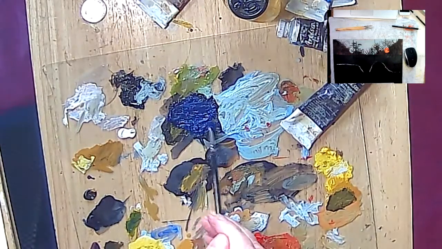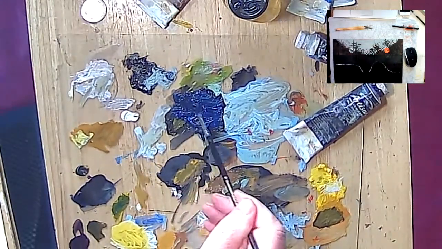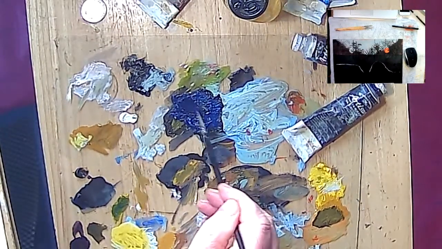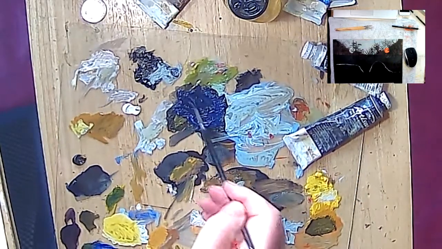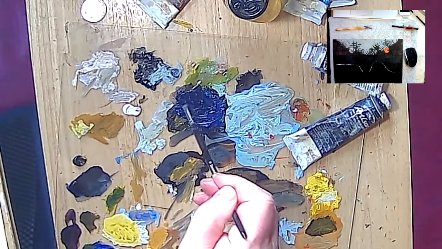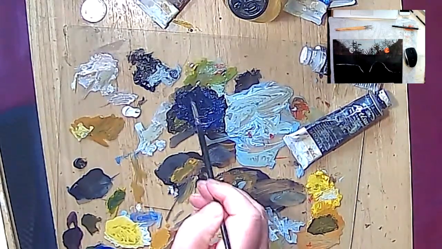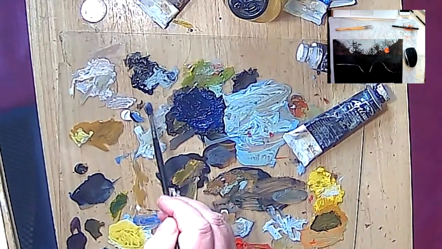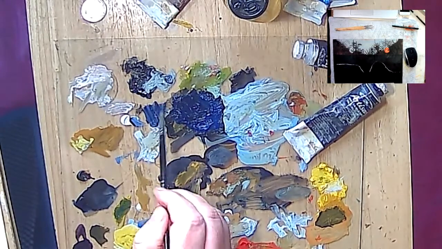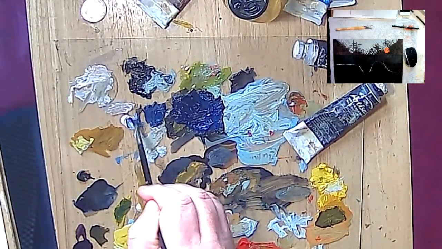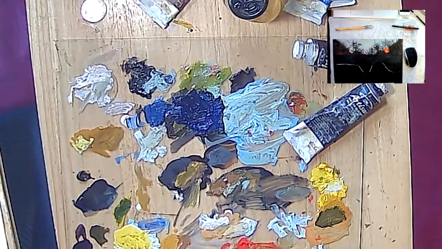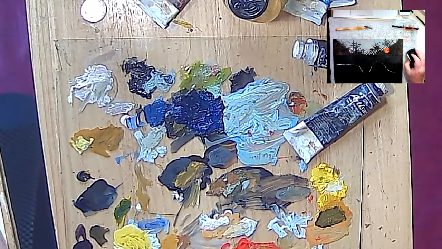So again, in the absence of a mixing knife, the ivory flat brushes will have to do, but to me are less than ideal. And so I'm going to pull in some white. Make a fairly dark blue. Okay, so back to the demo class.